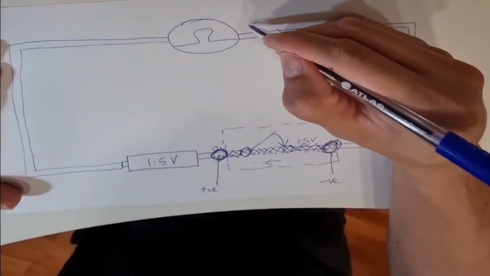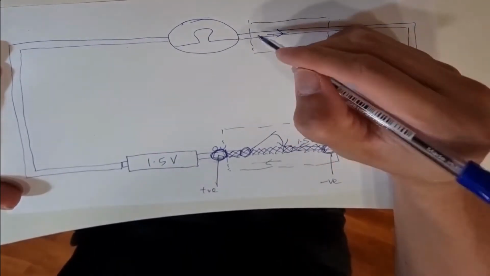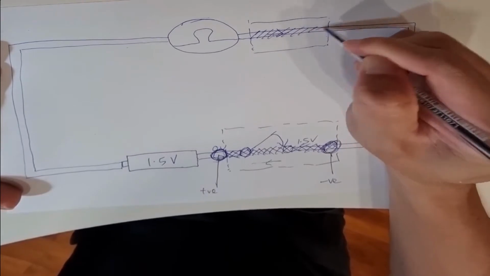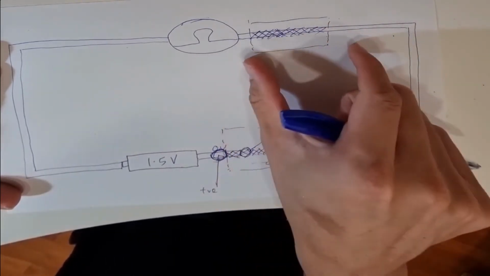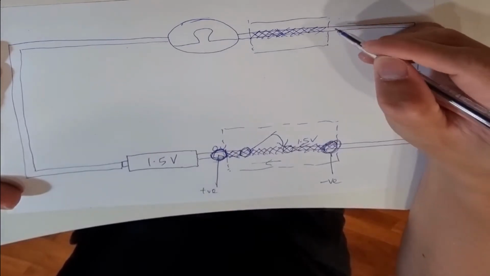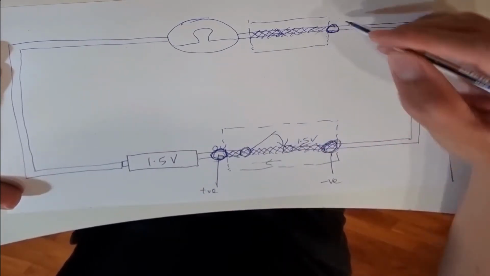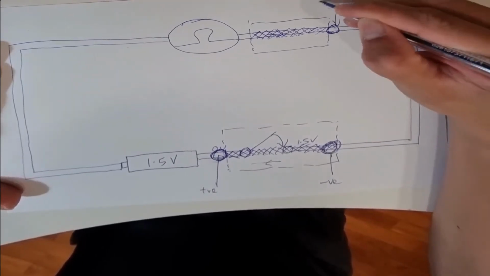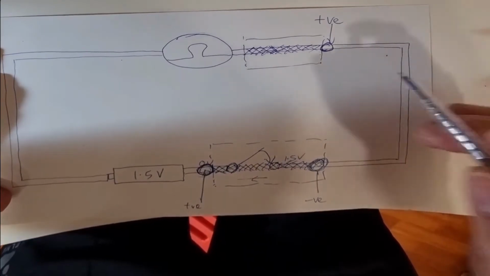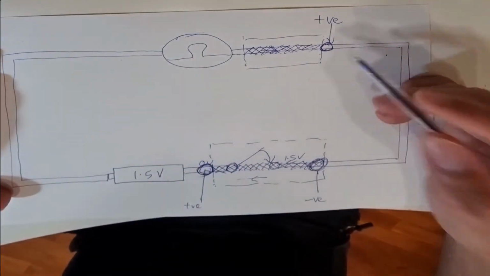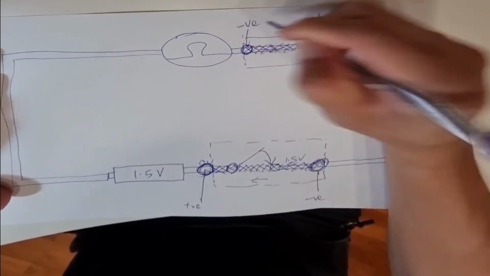Same thing, you take a small segment of the wire, what happens here? If the current flows this way, there will be a net positive, right? A net positive at this part here, and net negative will develop here.